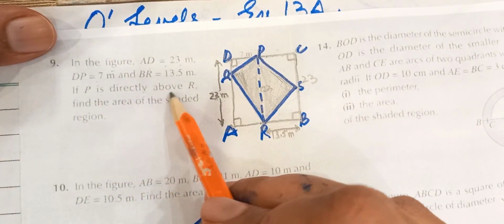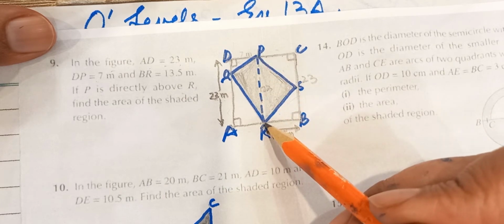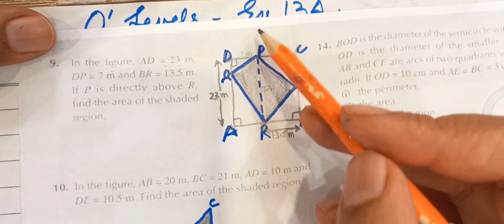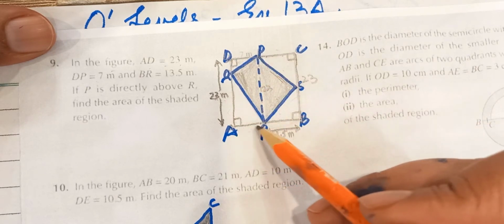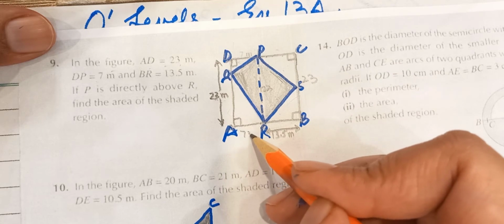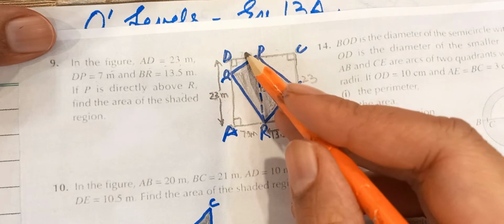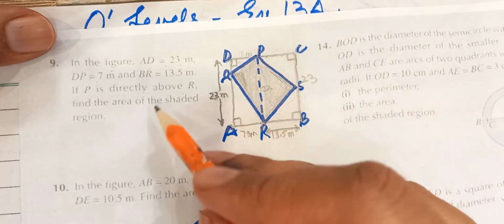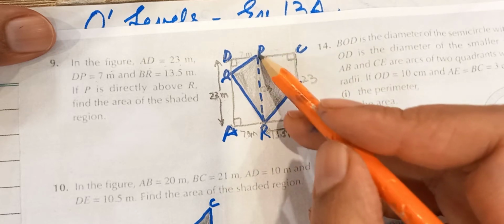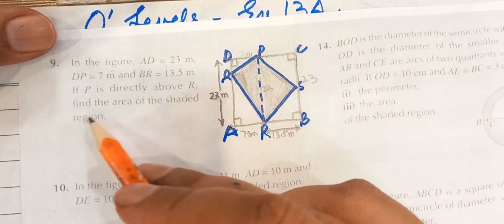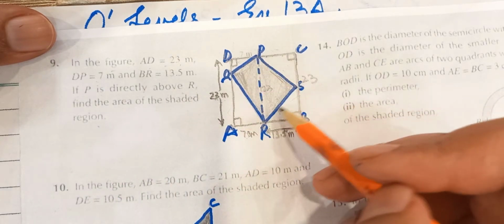If P is directly above R, which means that it is a straight line, and which also means that if DP is 7 meters, then AR is also 7 meters. It is not slanting, it is a straight line, which means these two sides are equal, because P is directly above R. Find the area of the shaded region. We have to find the area of the shaded region.